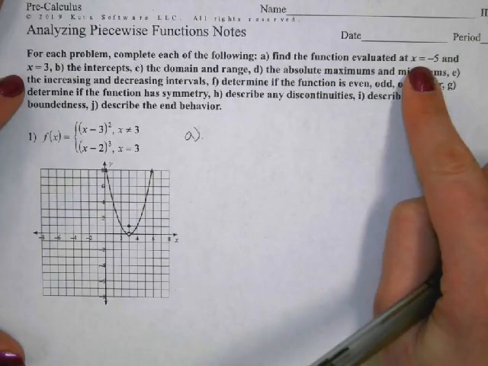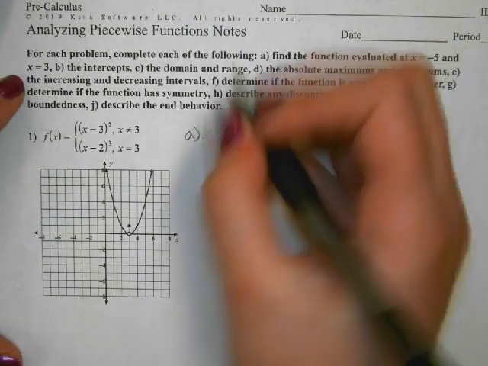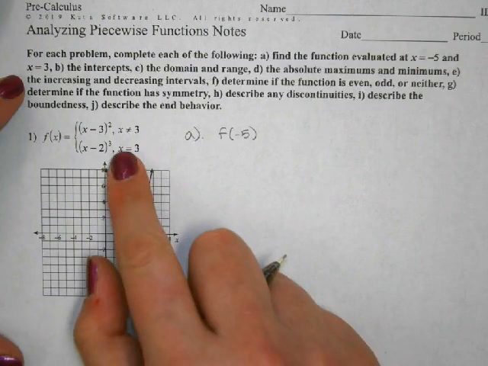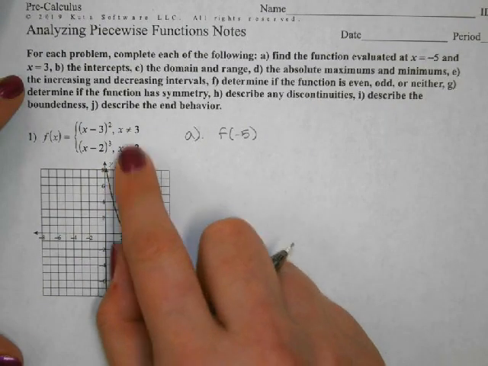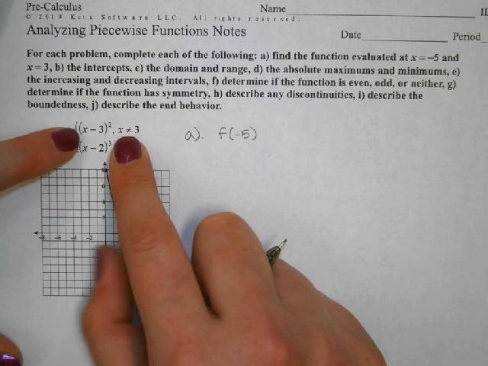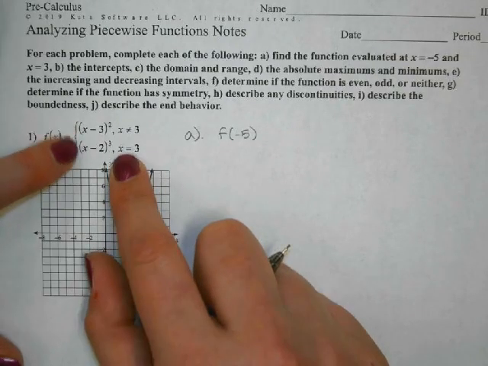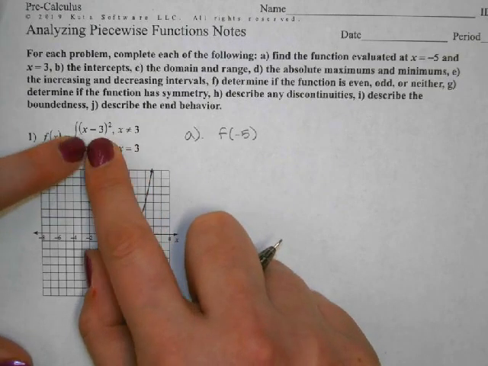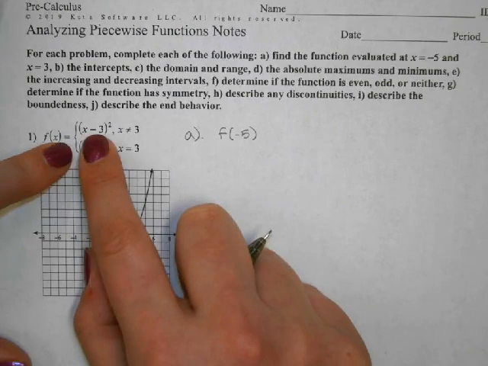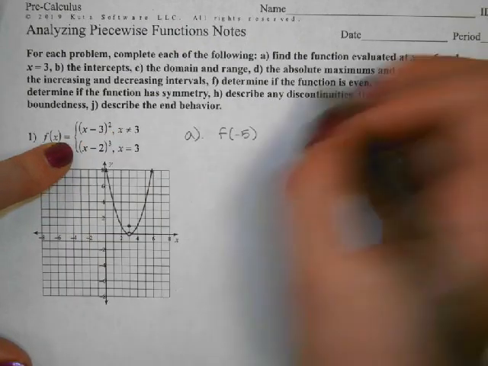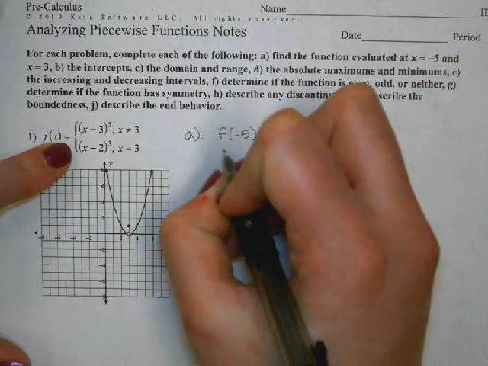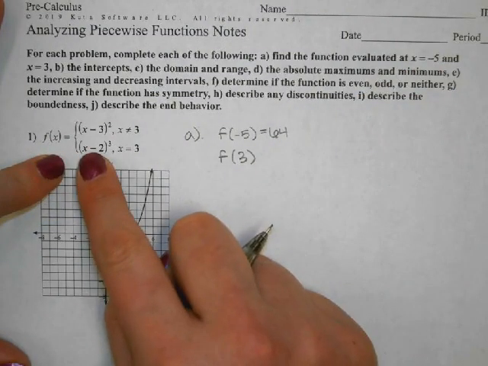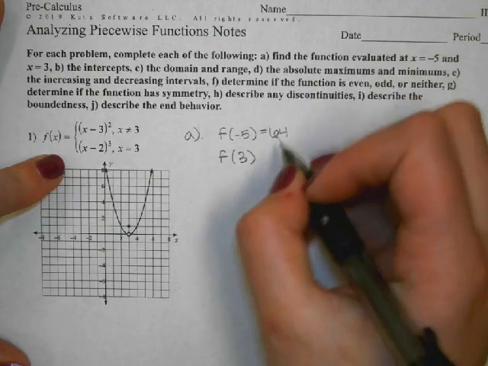So for part A, it asks you to evaluate the function at -5 and at +3. If I evaluate the function at -5, then I have to consider which piece I'm allowed to use. The top piece says to use the quadratic if the x value is not 3. The bottom piece says to use the cubic if the x value is 3. So since the x value is not 3, I'm going to use this one. -5 minus 3 is -8, and -8 squared is +64. Next, we're evaluating the function at 3, and so 3 minus 2 is 1, 1 cubed is 1.